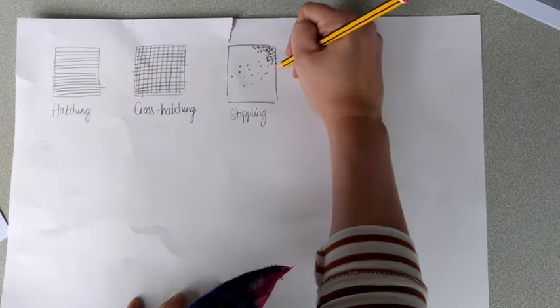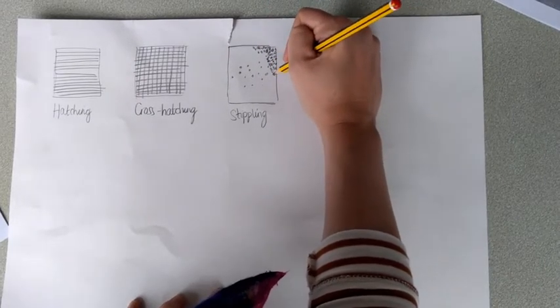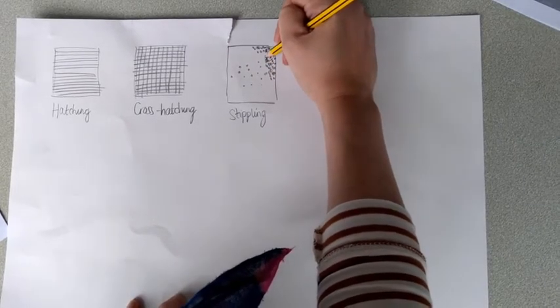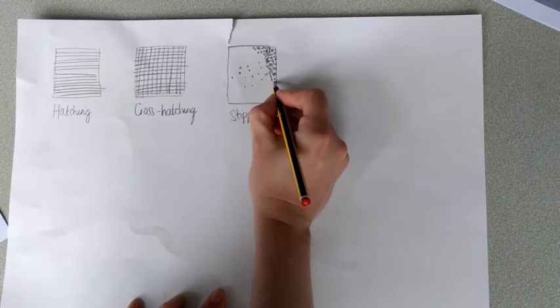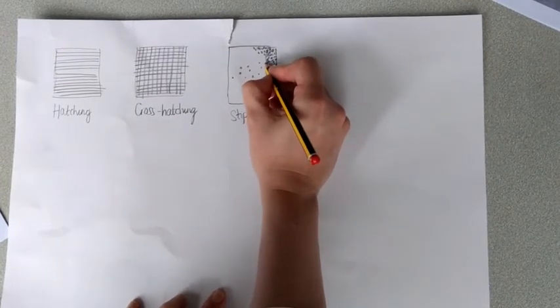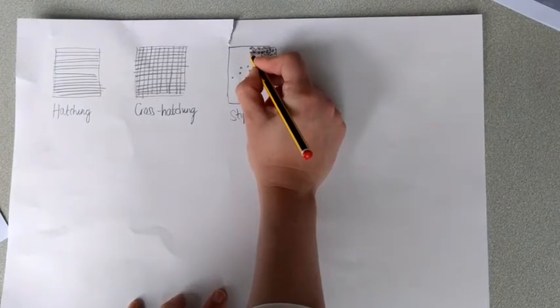And you'll notice with this technique as well, it's quite time consuming because you have to repeat over and over again all these small circles, but the results are worth it.